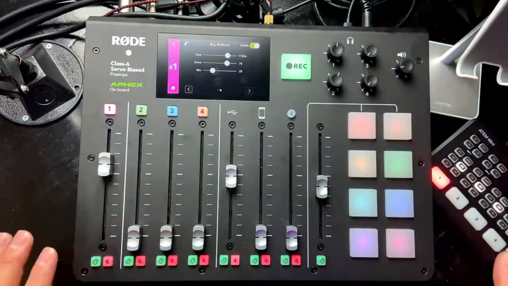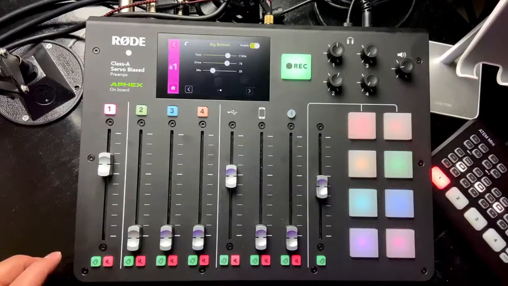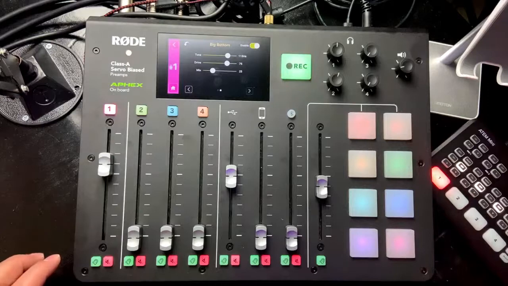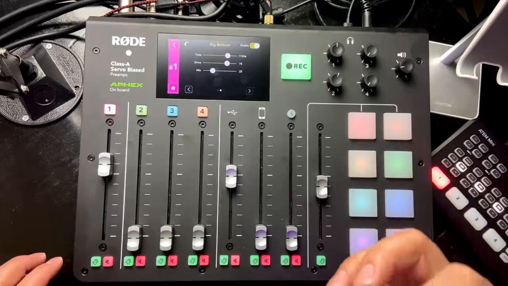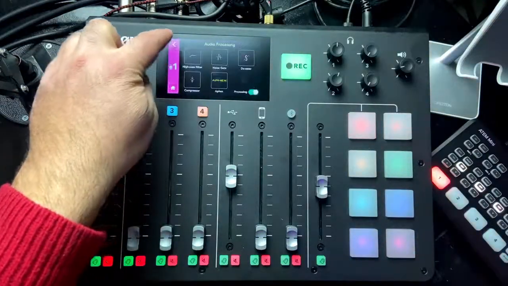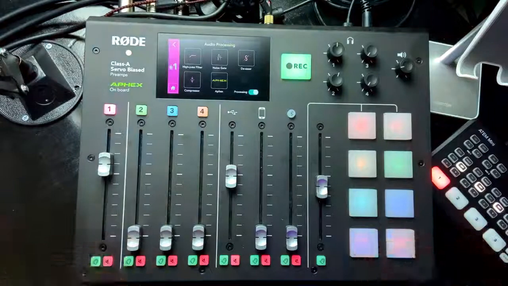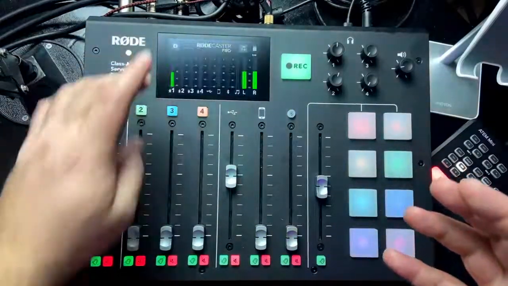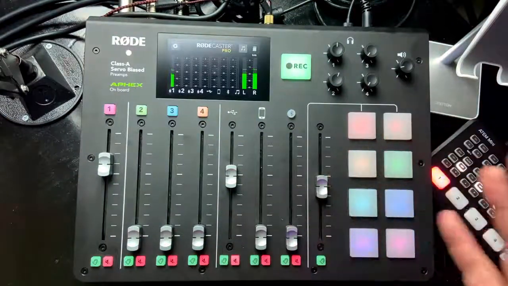Now, big bottom is what gives you that girthy, bassy sound right out of the microphone. It's that broadcast quality sound from the mixer. And it does it with just about any of the microphones.